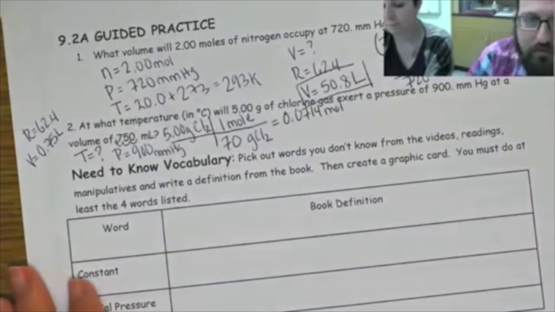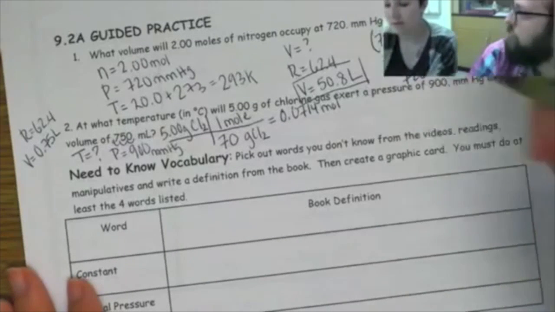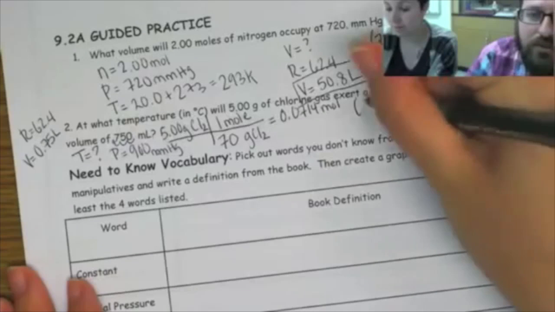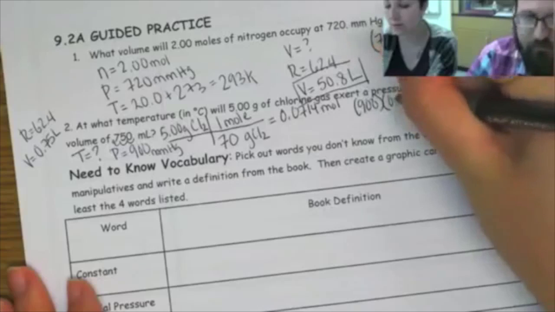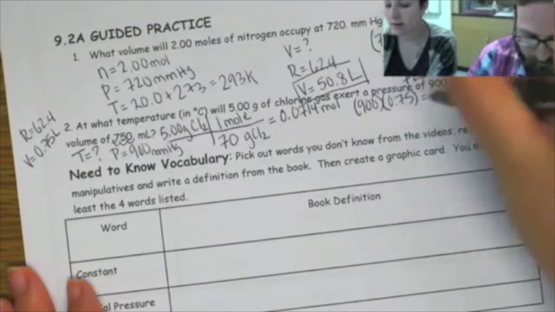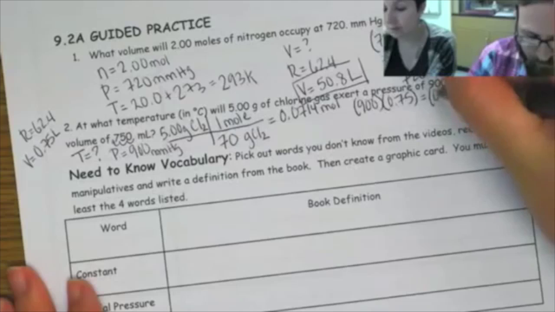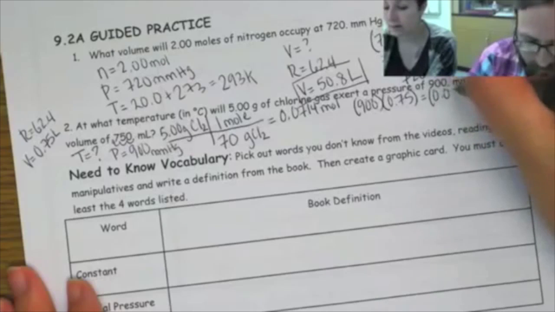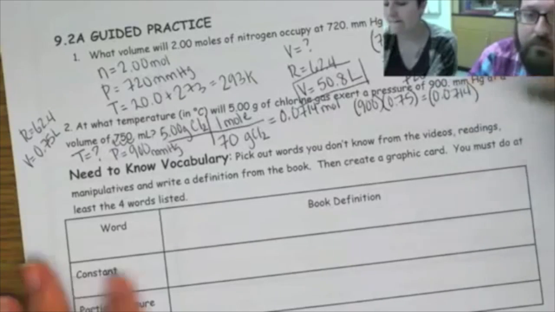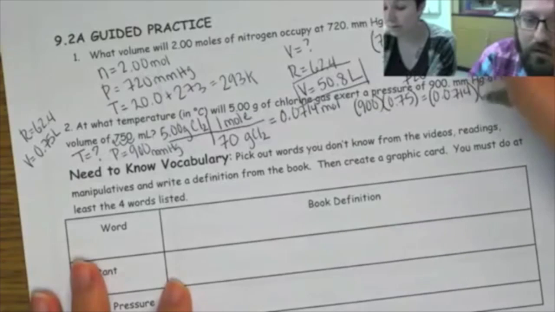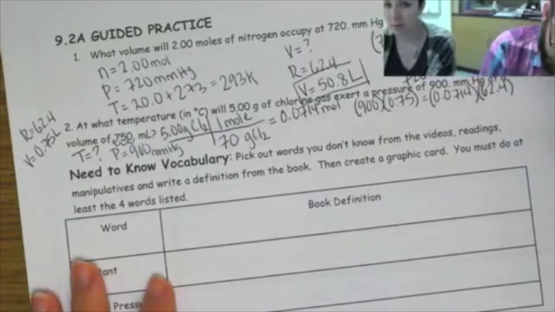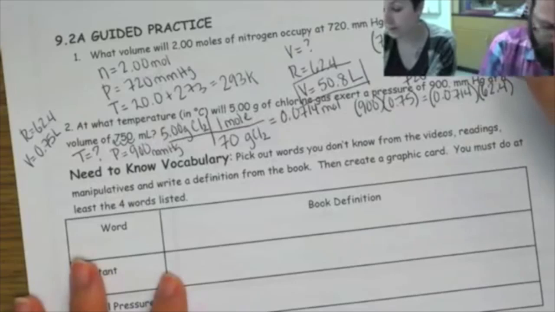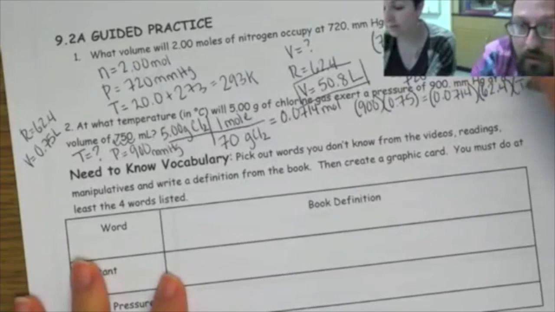Now let's just plug everything into the formula. PV equals nRT. Our P is 900. Our volume is 0.75. Our N is 0.0714. Our R is 62.4, because we were in millimeters of mercury. We found that in the previous problem already. And then temperature is what we were trying to find, so leave that there.